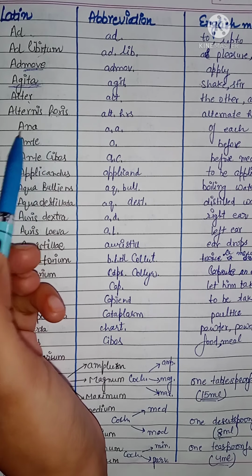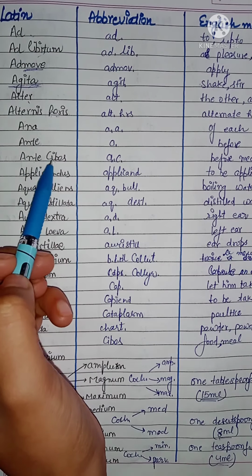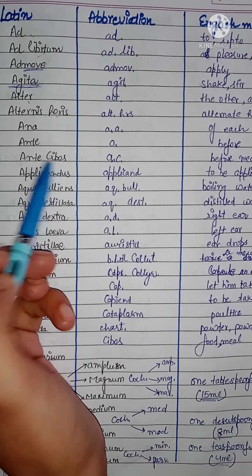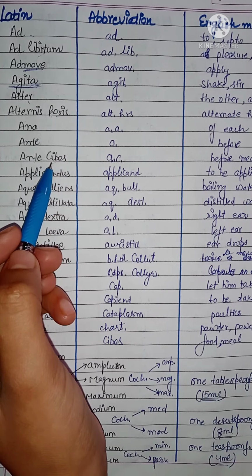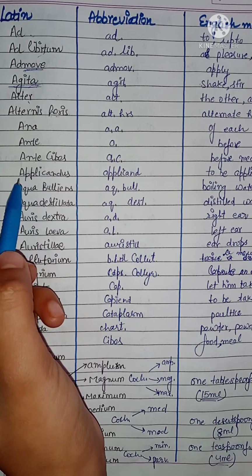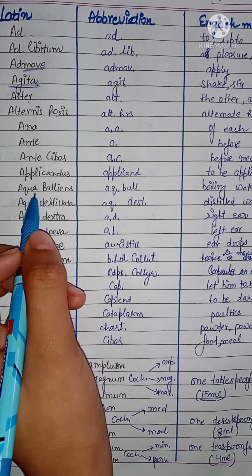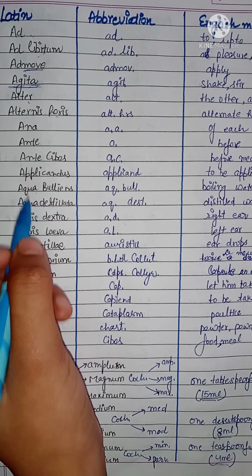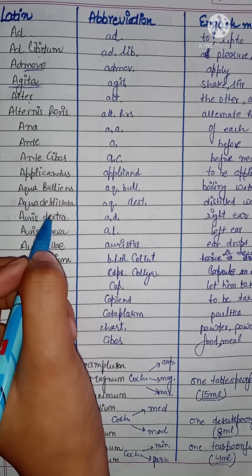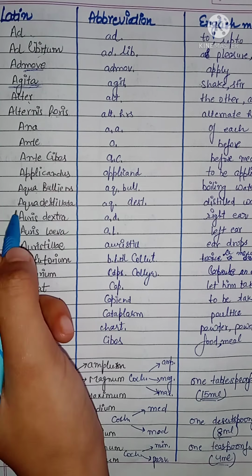Next we have ana. Ana means of each. Next we have ante. Ante means before. Cibos means meal. There are some medicines which are used by the patient before a meal, for example, when the patient is suffering from a peptic ulcer. Next we have applicandus. Applicandus means to be applied. Aqua. The word aqua we commonly know means water, and bulliens means boiling. It means boiling water. In the same way we have distillata, which is also very commonly used, distilled water.